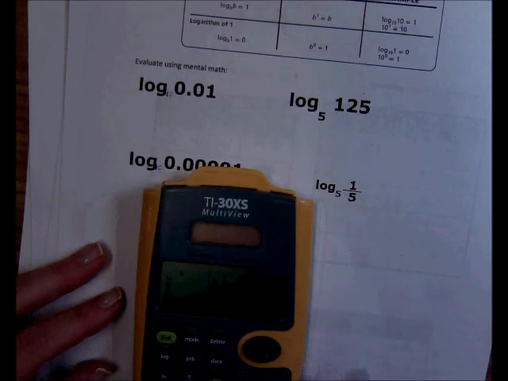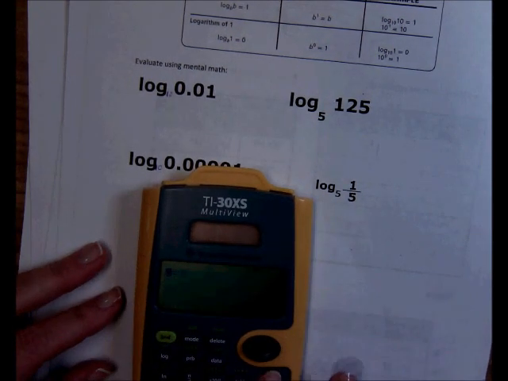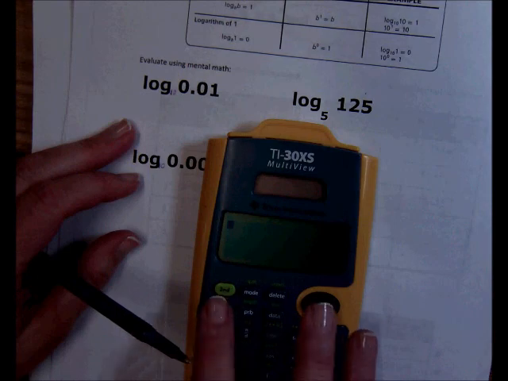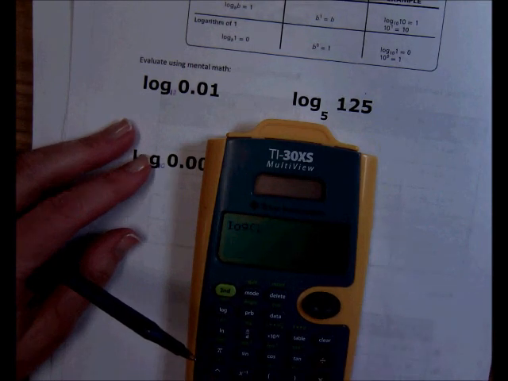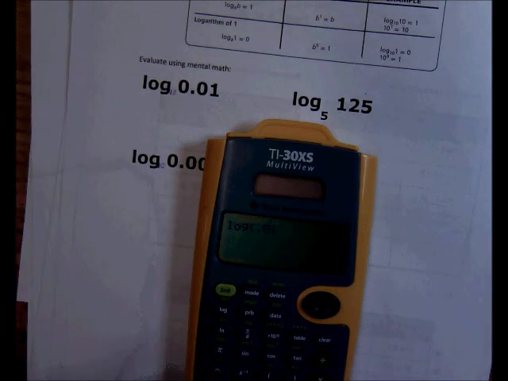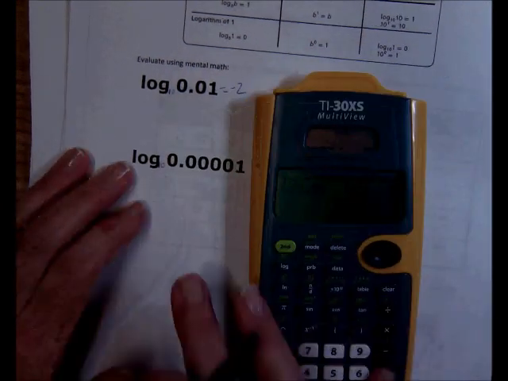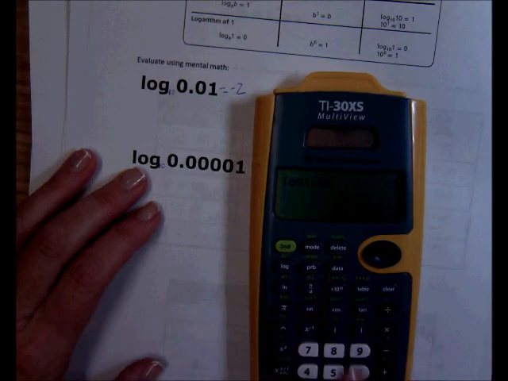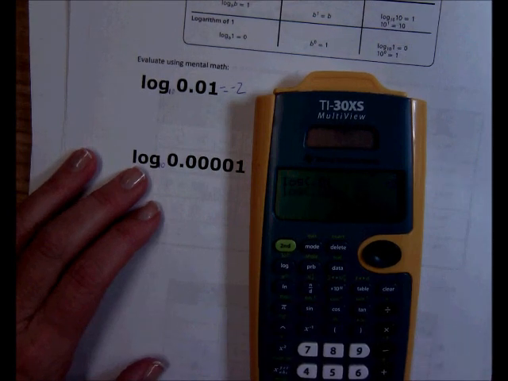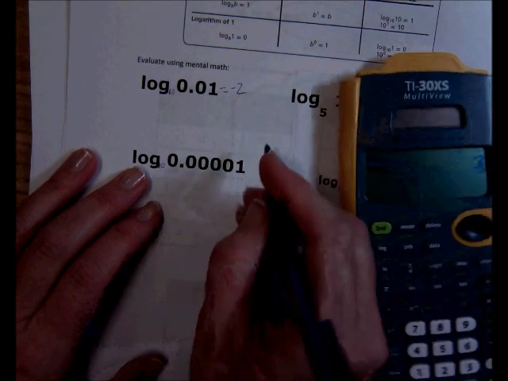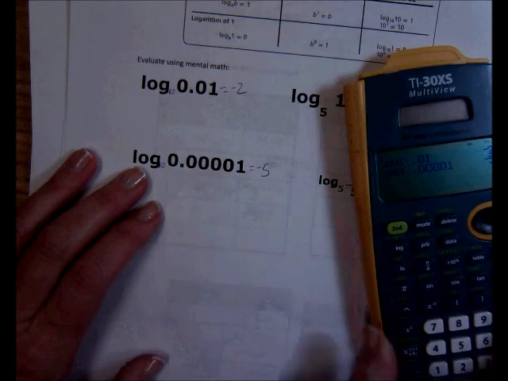And so I use my log button, and I press log 0.01, and I find my answer is -2. And again, we're looking at the one below. I do log 0.00001 is equal to -5.